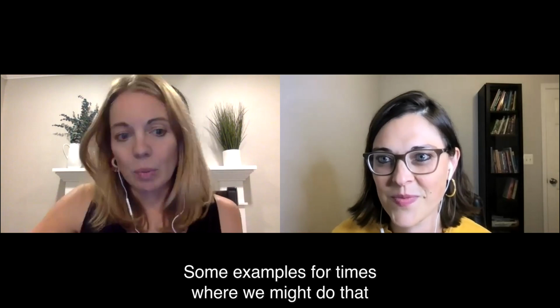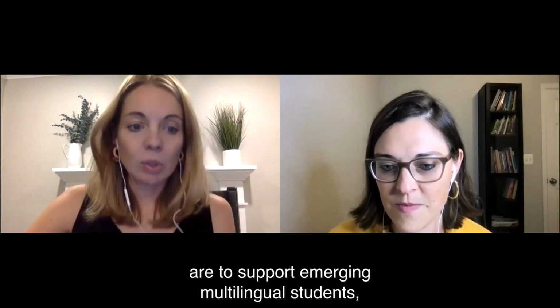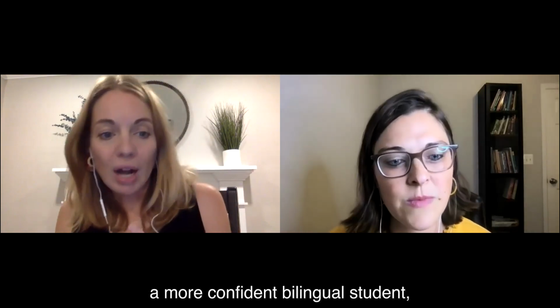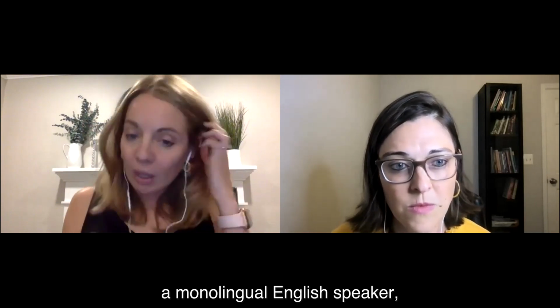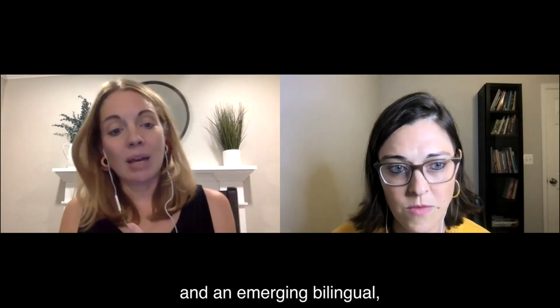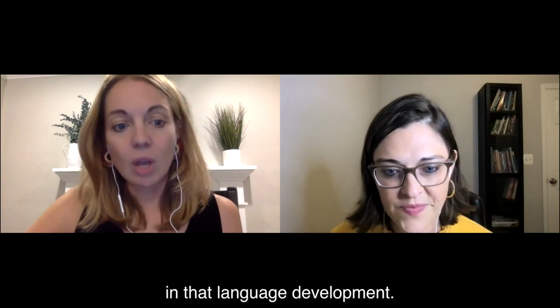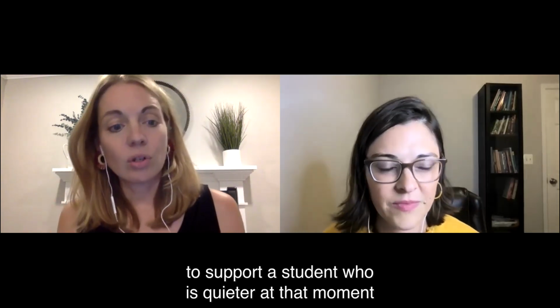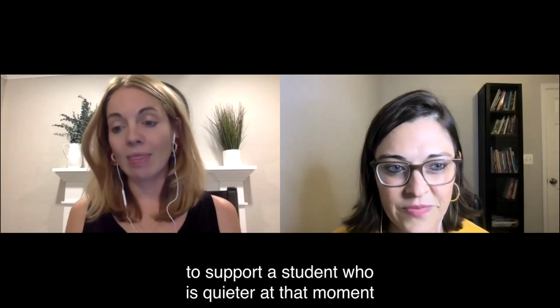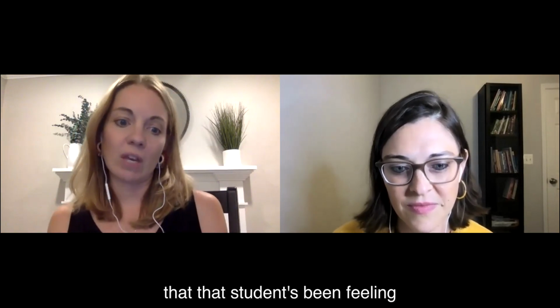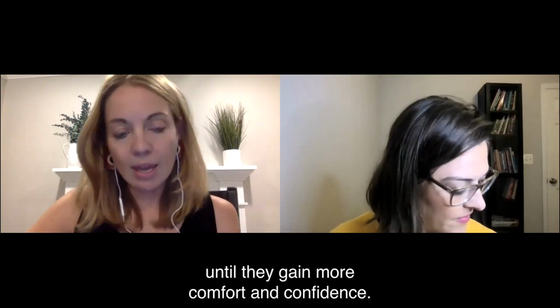Some examples for times where we might do that are to support emerging multilingual students, such as putting in a trio a more confident bilingual student, a monolingual English speaker, and an emerging bilingual all together, so that they can support each other in that language development. Or you might consider using a trio to support a student who is quieter at that moment or in that subject. And this can relieve some of the pressure that that student's been feeling when they've been told to talk until they gain more comfort and confidence.